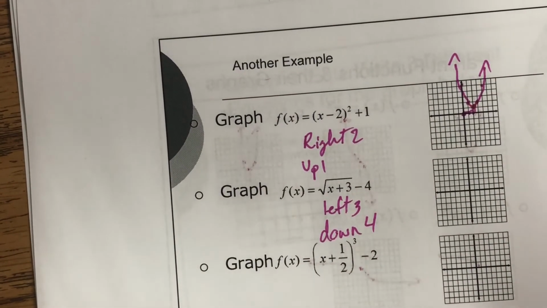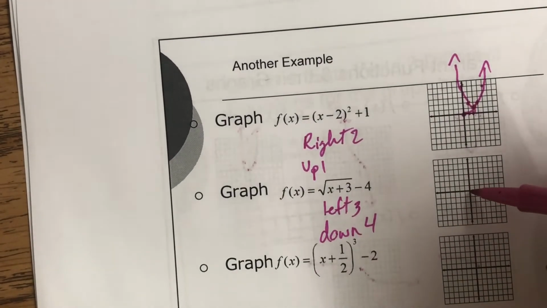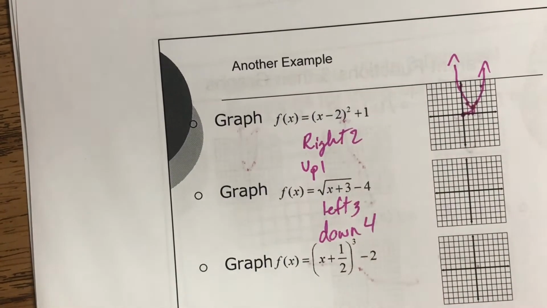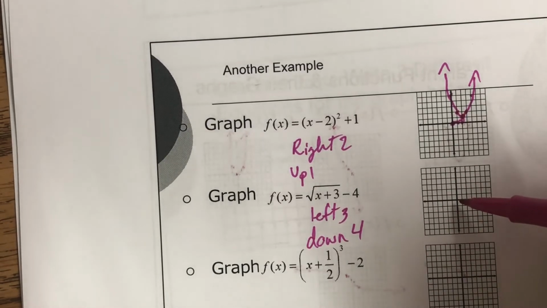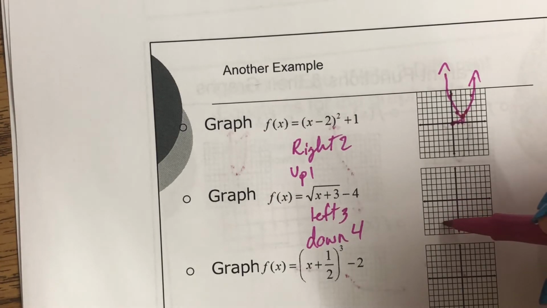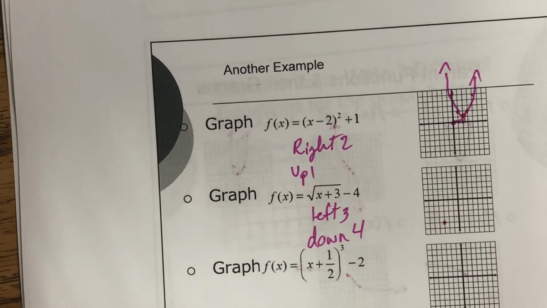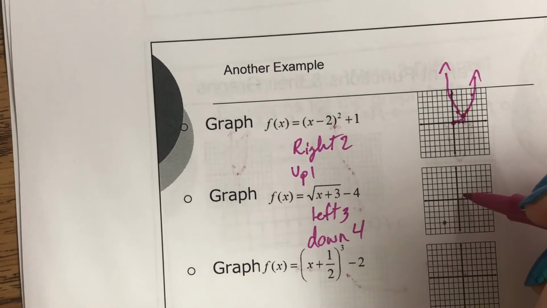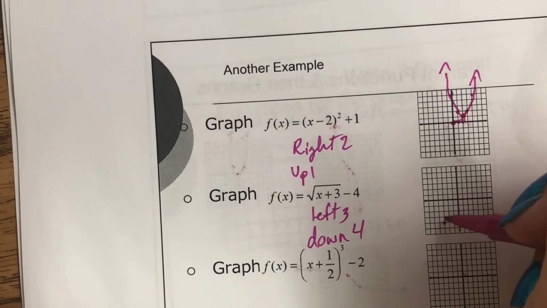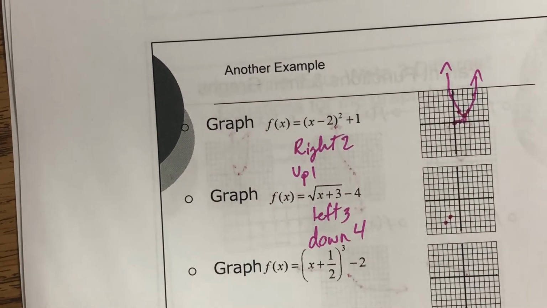So normally I would start at the origin, 0, 0, because the square root of 0 is 0. So that's for my parent graph. I started 0, 0. So I'm going to go left 3, 1, 2, 3, and then down 4, 1, 2, 3, 4. Okay? And then normally I know 1 squared is 1, so normally I would have 1, 1 as a point, but I just go up 1 over 1 from this starting point.